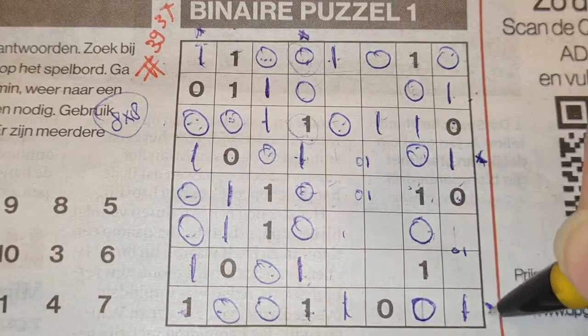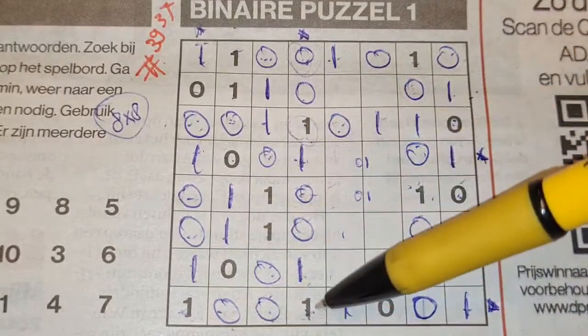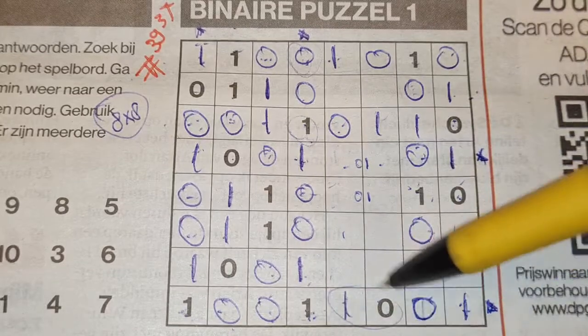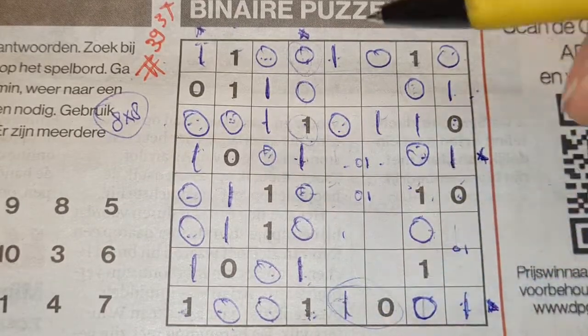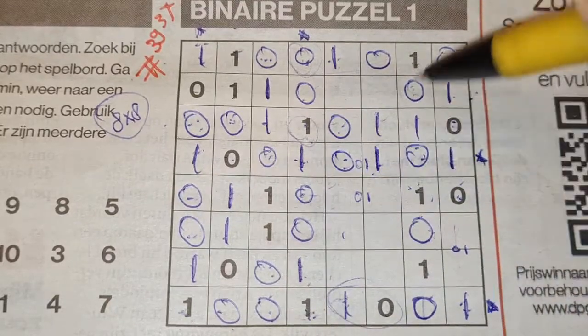This row and that row. 1, 1, 1, 1, empty box, 1, 1. So we need to switch these two digits. We have a 1 here, this should be an O. We have an O there, this should be a 1.